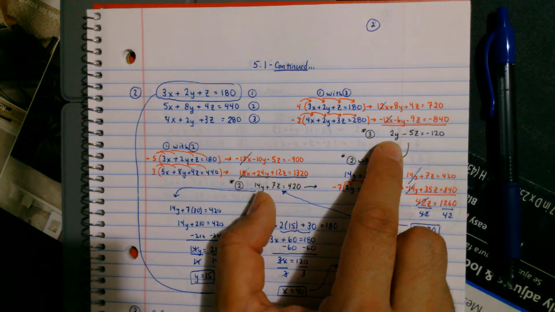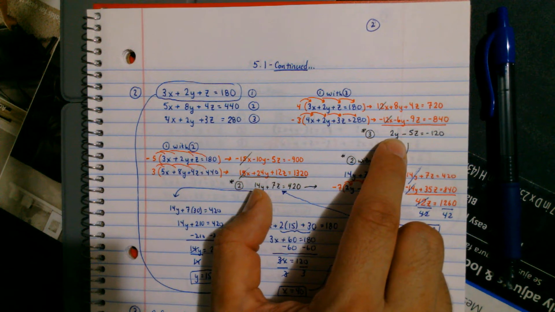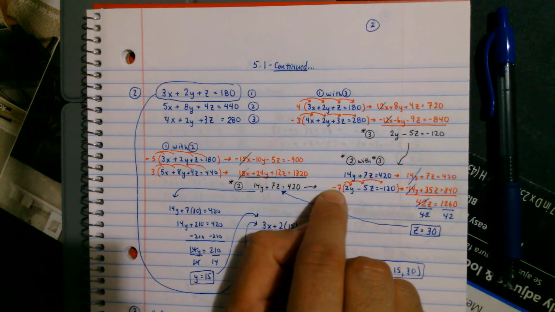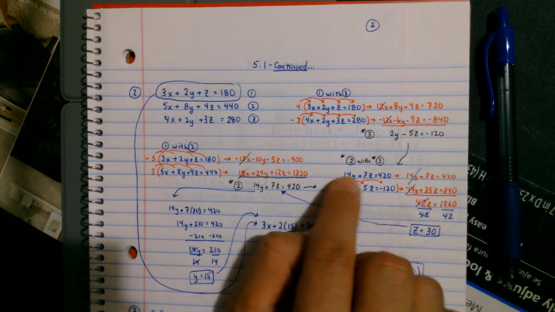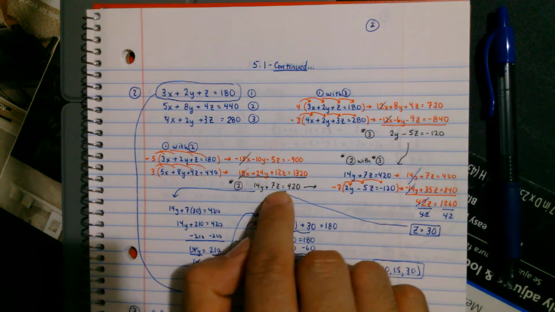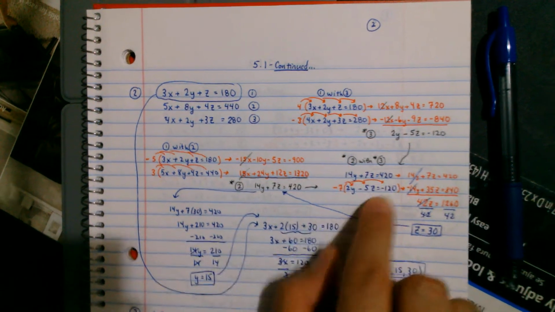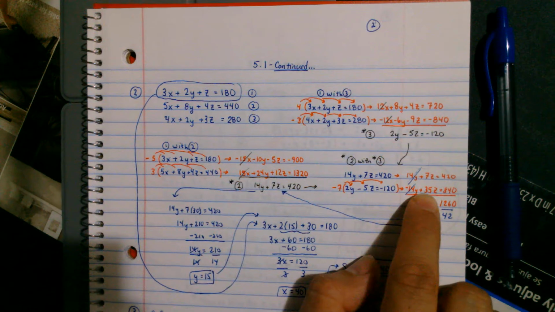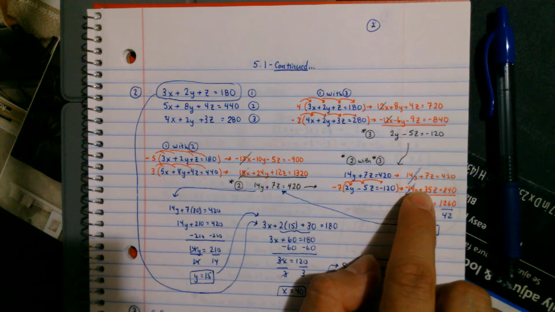Now I'm going to try to cancel y. So I noticed that if I multiply 2 times a negative 7, I get negative 14, which will cancel with a positive 14. So that's what I did. I multiplied this new second equation by negative 7. I took the first equation and put them right there with it. So when I multiply the second equation by negative 7, I get this result, negative 14y plus 35z equals 840.